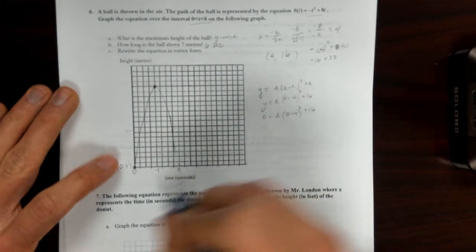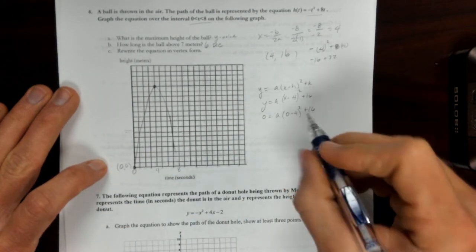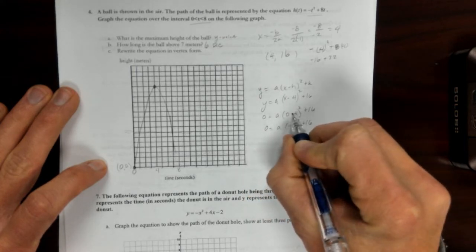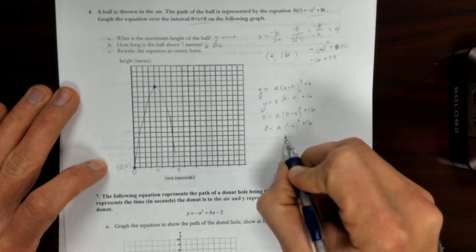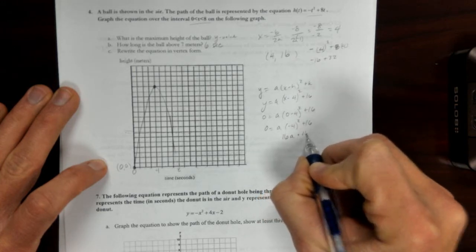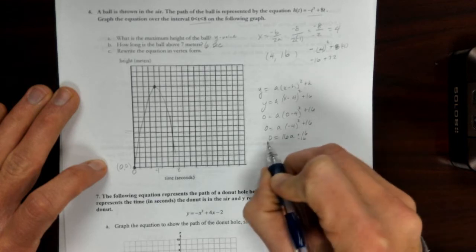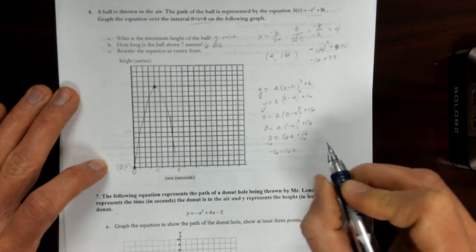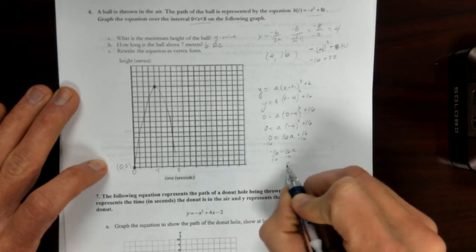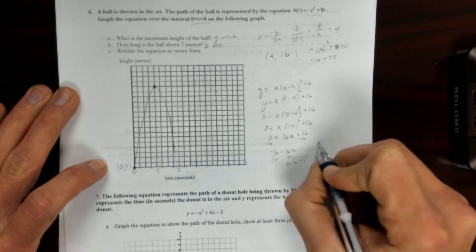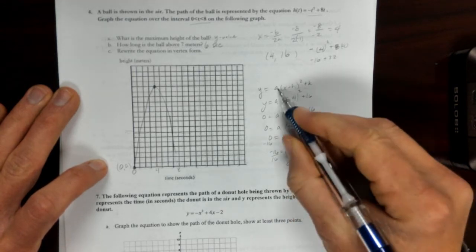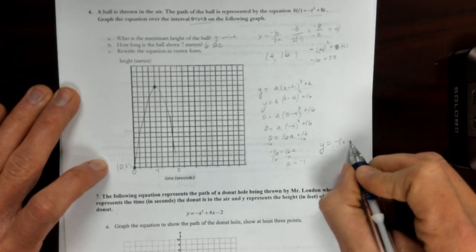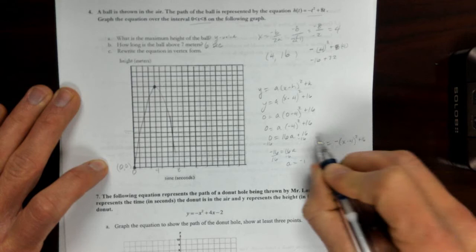Alright, so 0 goes in for y, 0 goes in for x. I've still got my vertex in. So I've got 0 equals a times (negative 4) squared plus 16. 0 minus 4 is negative 4. When I square negative 4, I get positive 16. So 16a plus 16 equals 0. Now I need to subtract 16 on both sides. So I get negative 16 equals 16a. So I divide by 16 on both sides, and I get a equals negative 1. So my vertex form: I know a is negative 1, so y equals negative (x minus 4) squared plus 16.